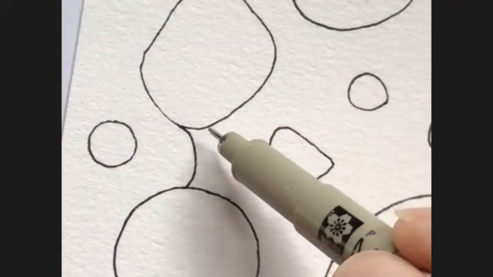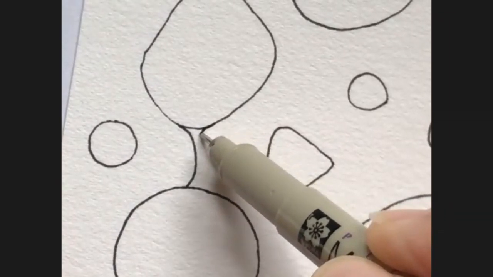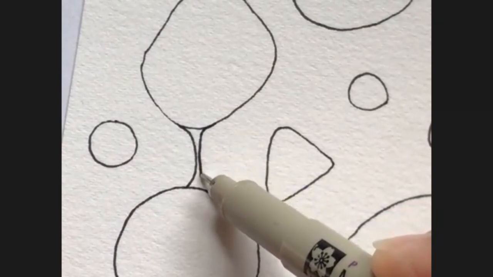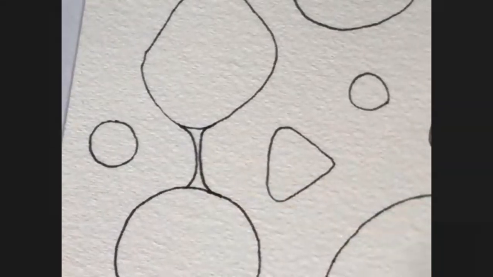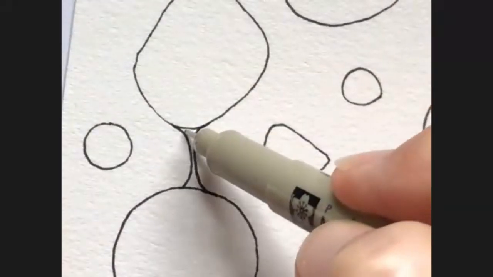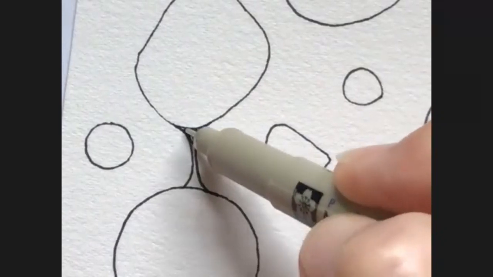I'm going to come over here, and again kind of take off from that, make it rounded, and then come back to blend into that. And then she fills these in.